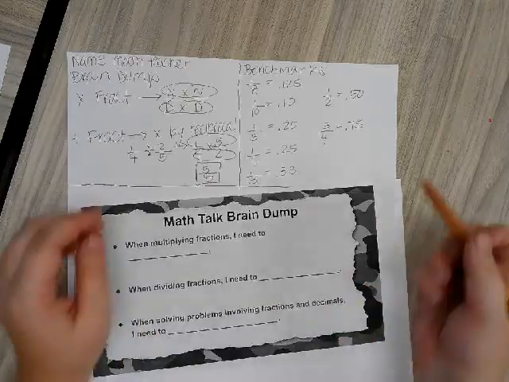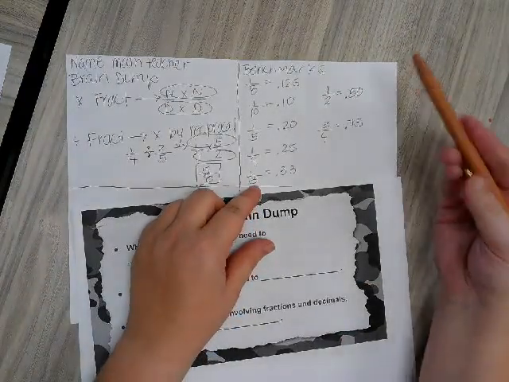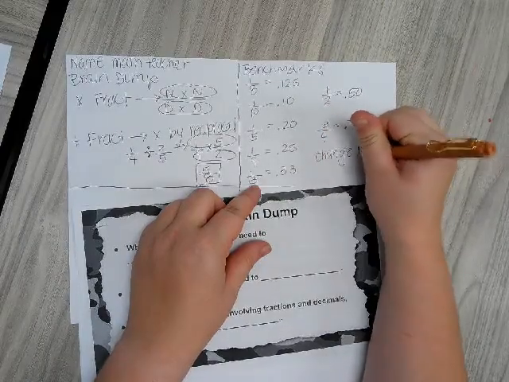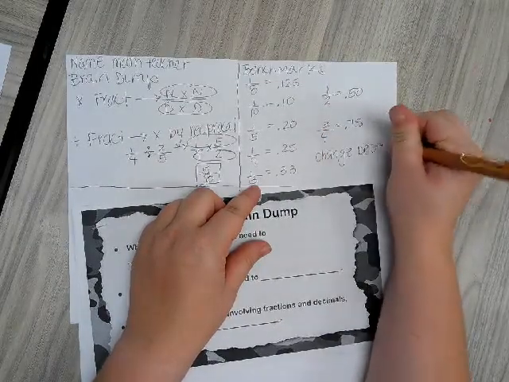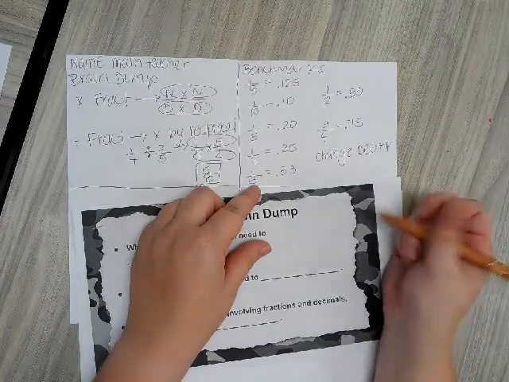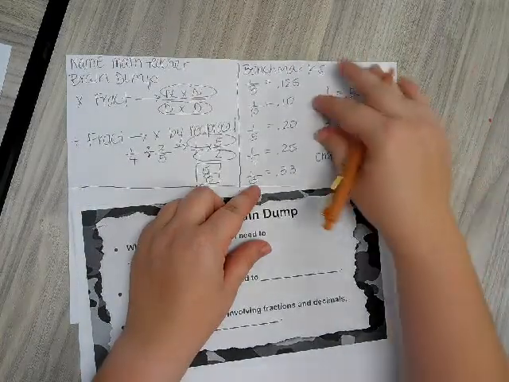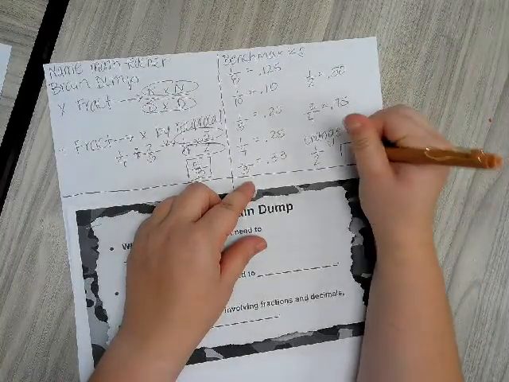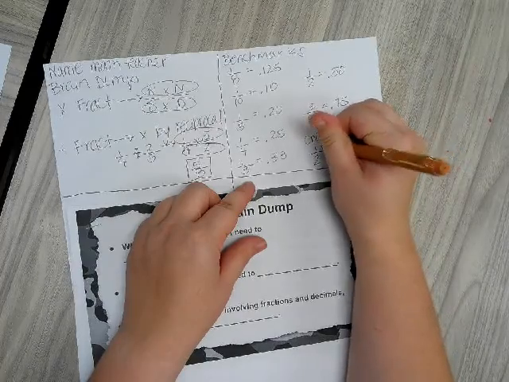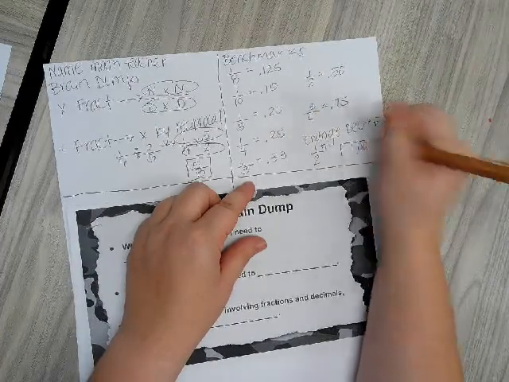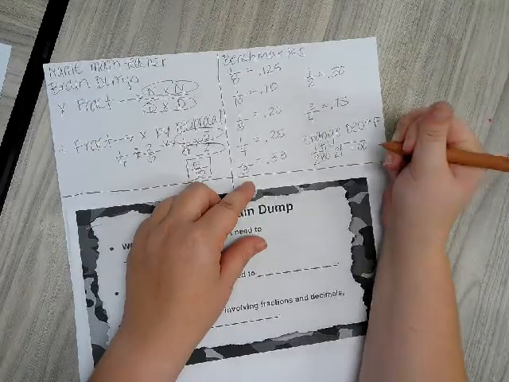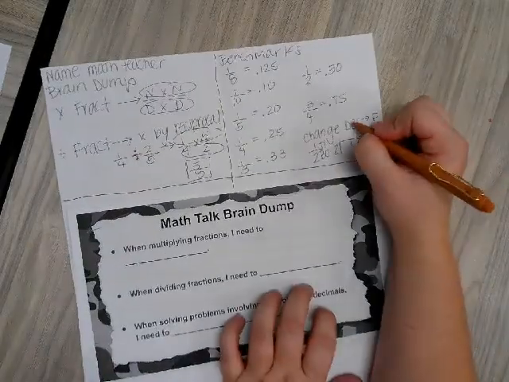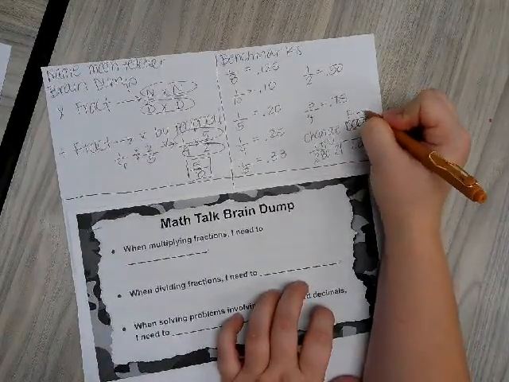And if you don't know your benchmarks, then you should know how to change a fraction to a decimal. You have your fraction here. You're going to end up dividing. Your top number goes inside the house, make it look like money. Your bottom number stays outside. And let me change that. It should be change a fraction to a decimal.